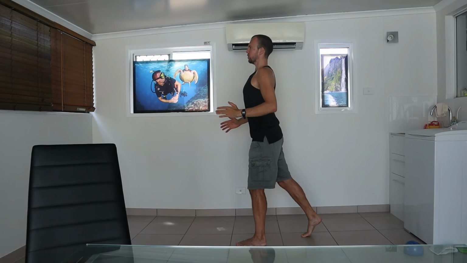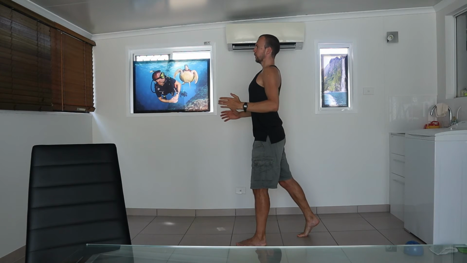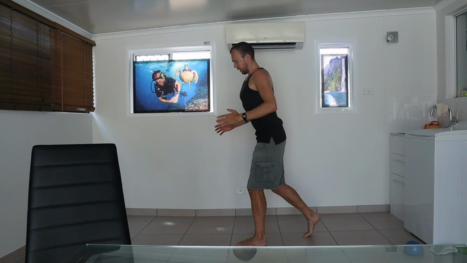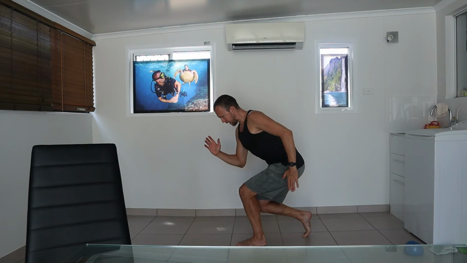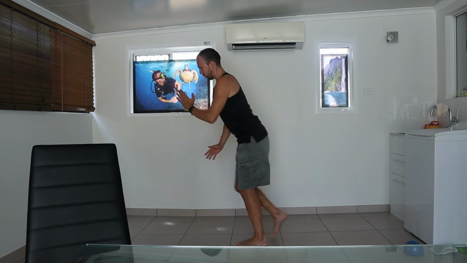So if I was going to do a lunge, go down again, good posture. I'll try and do a good lunge for you. So I'll try and do a good lunge here. So we'll go down and just going forward. The push there going forward.